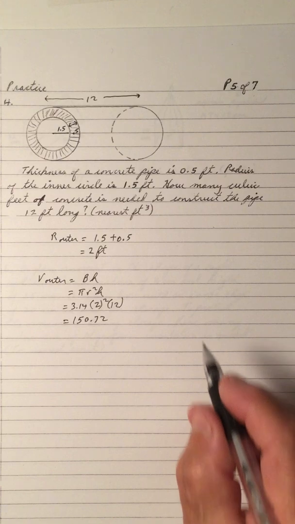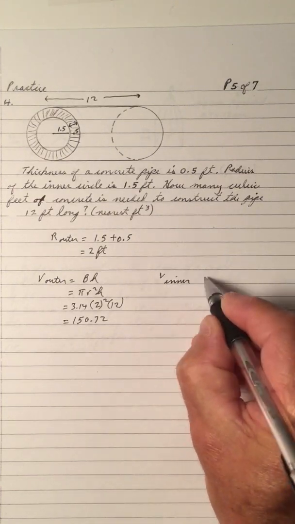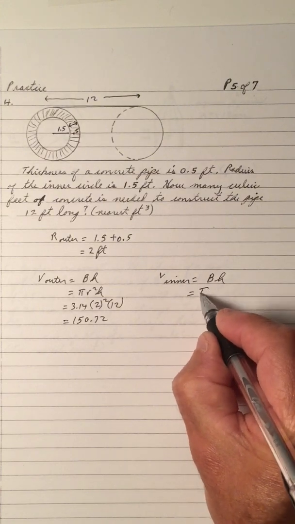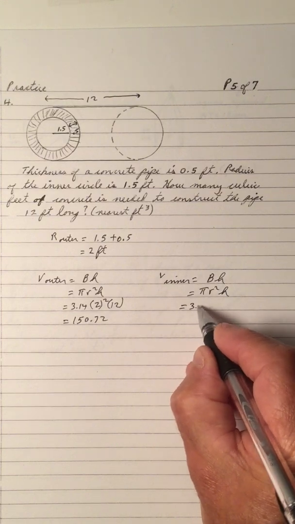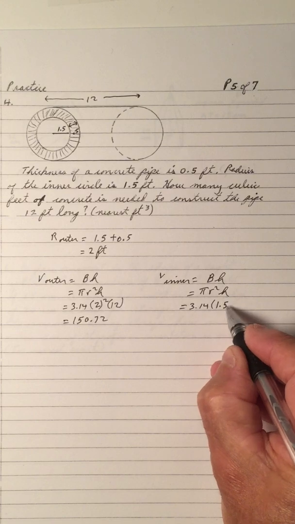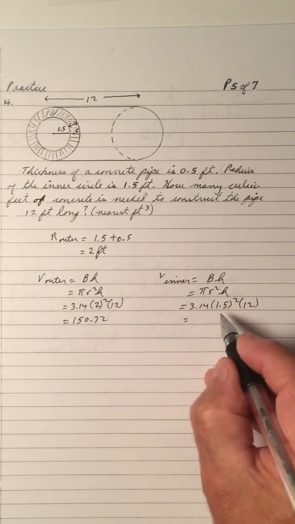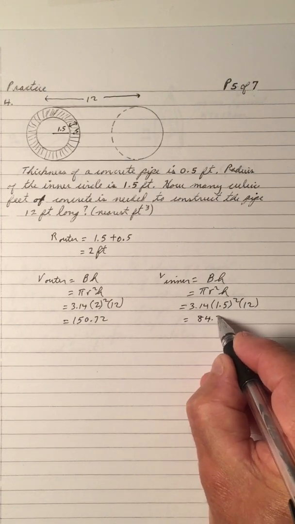That is the volume. And the volume of the inner pipe, the inner cylinder, again is base area times height, and it's a circle, pi r squared, times the height, and that's 3.14, and the radius of the inner one is 1.5 squared, and the length is 12, and when you multiply all that out with a calculator, you get 84.78.